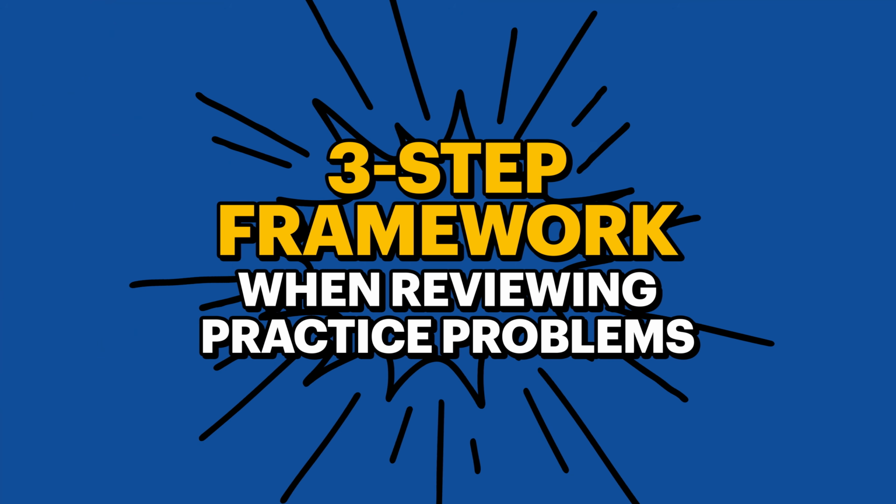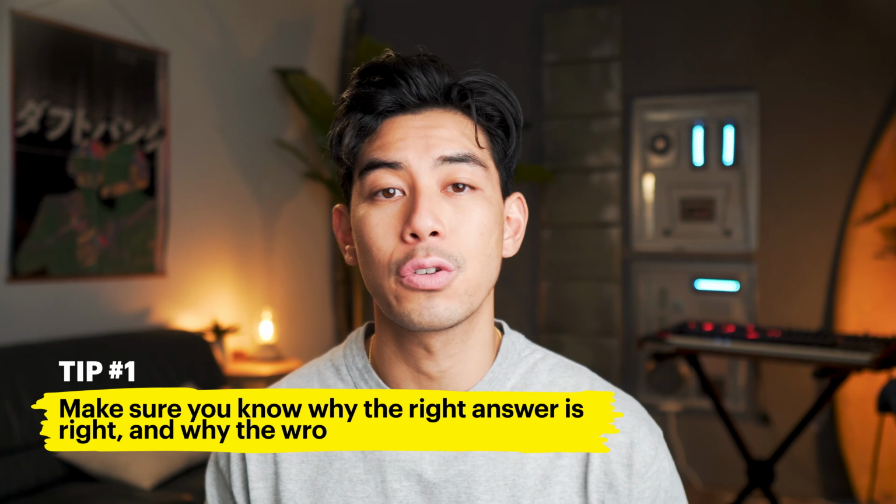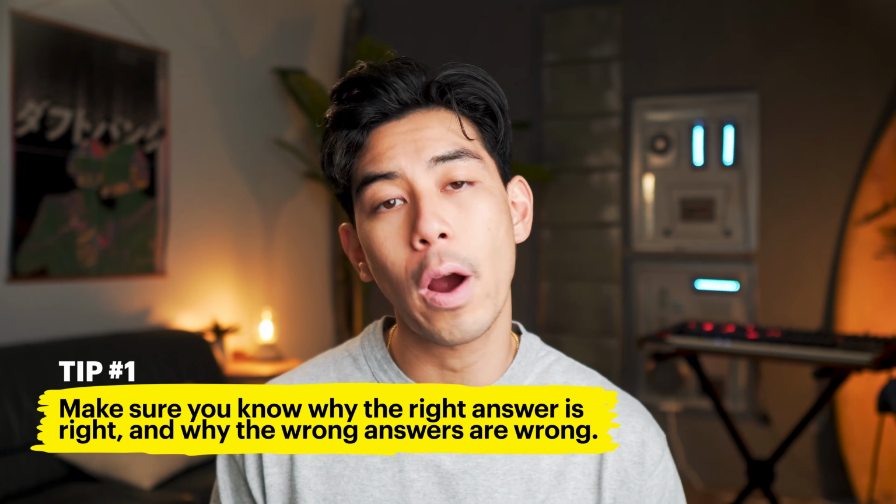So here's a 3-step framework to raise your confidence when reviewing practice problems. Step 1 is to always make sure you know why the right answer is right and why the wrong answers are wrong. That's why it's always helpful to have an answer key to check your answers. And you want the answer key to be a detailed explanation, so it explains the thought process.